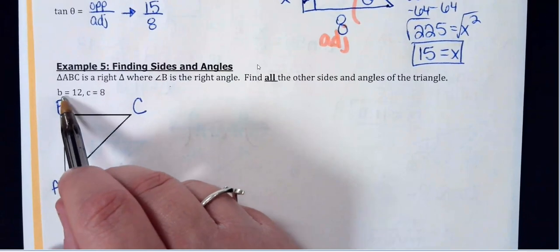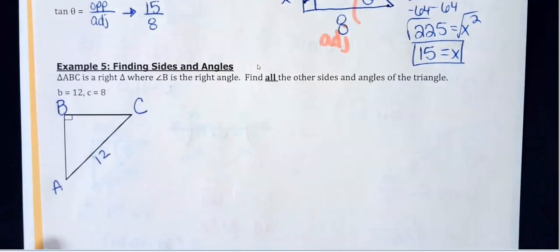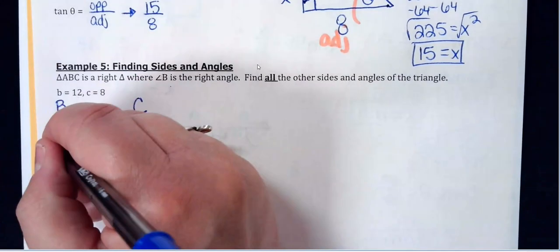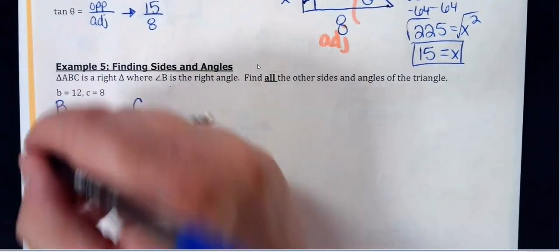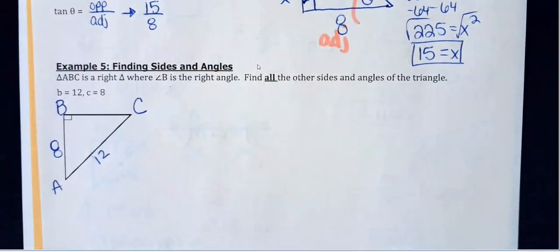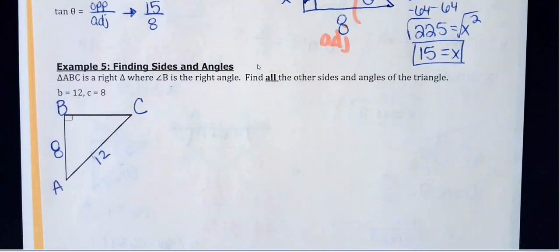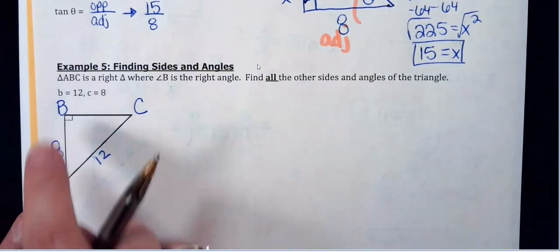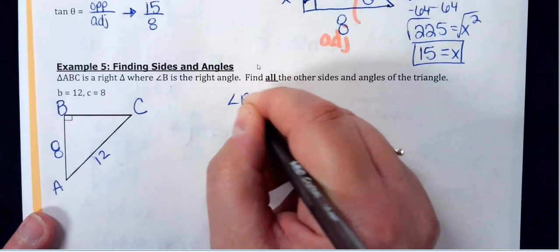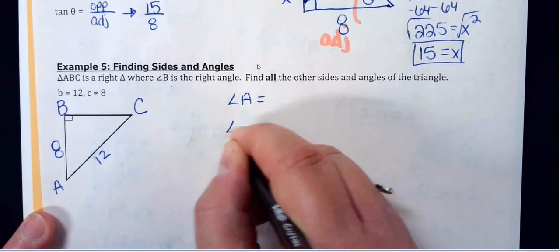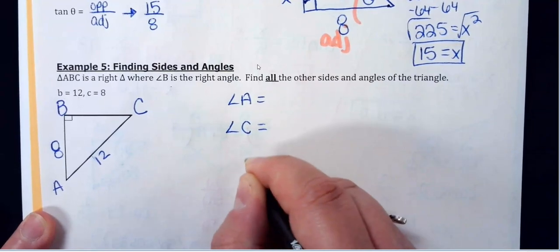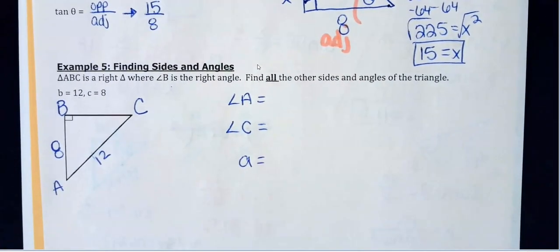So if B is 12, that would be the hypotenuse. If C is 8, that would be across from angle C, and I don't know why I just wrote a C, but I'm going to change that to an 8 so it doesn't look like I made a mistake. And then I don't know the third side. Now, the question says, find all the other sides and angles in the triangle. So obviously I know angle B, so I need angle A, I need angle C, and then I need side A. Those are the three things that I'm missing.